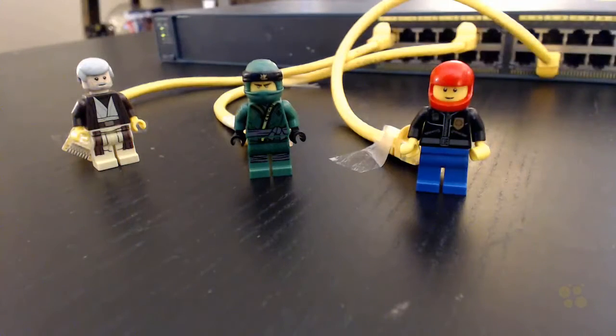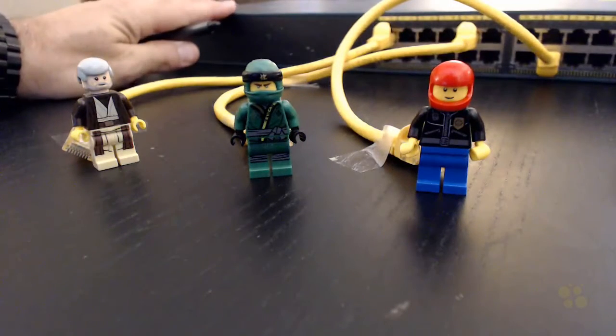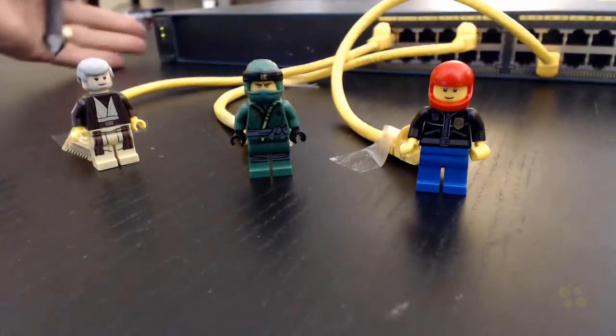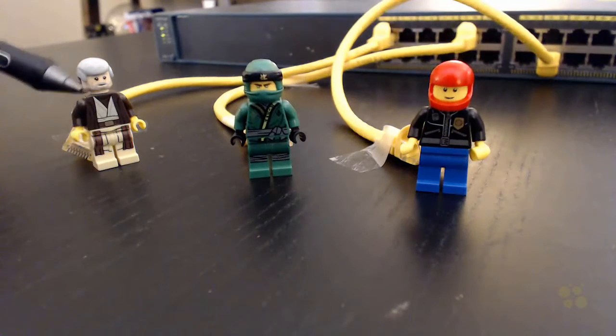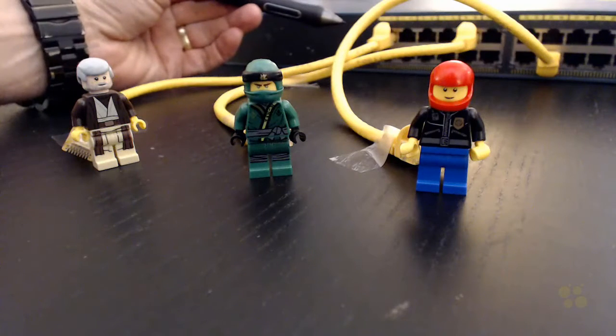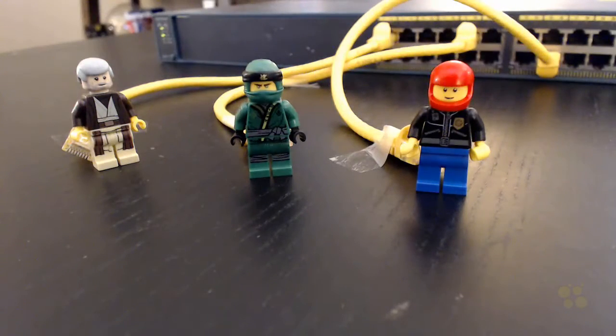So back in the day, before switches were switches, they were called hubs. They looked the same, they felt the same, they weighed the same. They essentially did the same thing. That is, they received cable connections from all the devices that were plugged in. But the difference is back in the hub days, all they did was regenerate the signals.